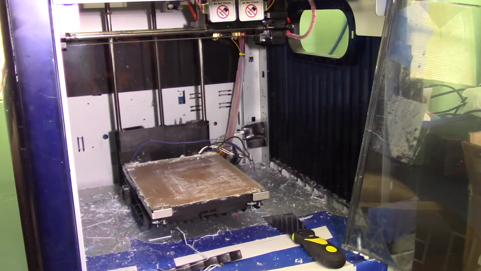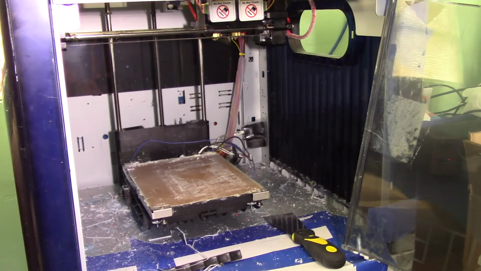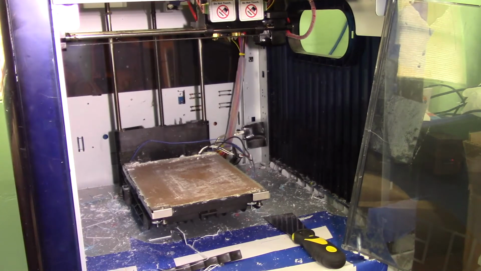And for my print GUI, I'm using Repetier. This printer is not open source, so I actually modified the firmware. But anyway, let's start the print.